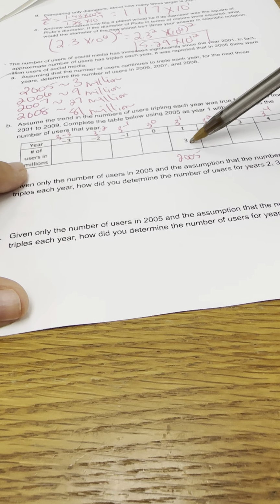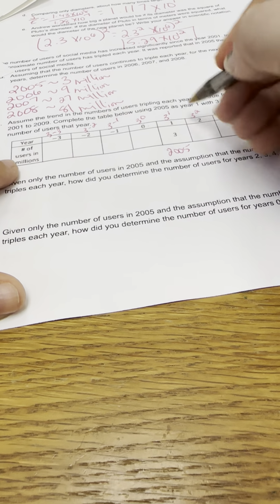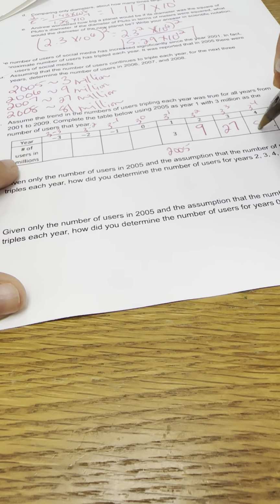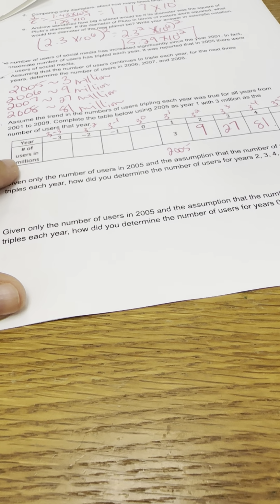So 3 to the 1st does give me 3. 3 squared is 9. 3 cubed is 27. 3 to the 4th is 81. And 3 to the 5th is 243.